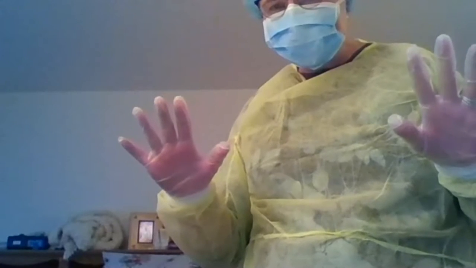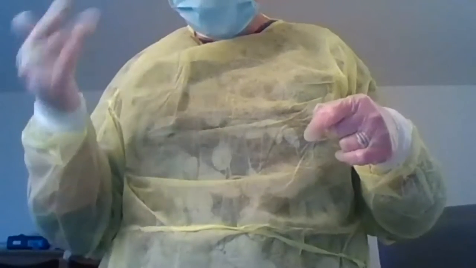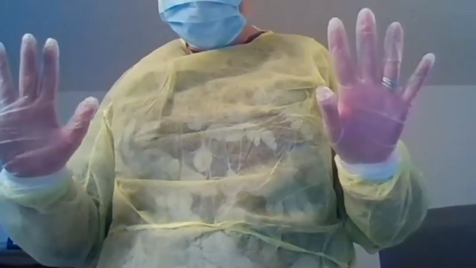Do you need to write it down? Because a lot of times this will be on a test: what order do you put PPE on? Gown, hairnet, cap, shoes, booties, shoe cover, mask, goggles and gloves. Gloves, yes. Got it?